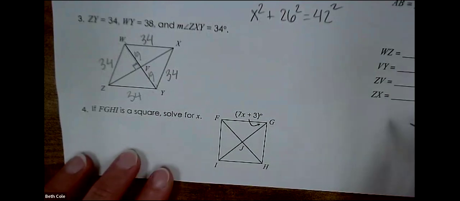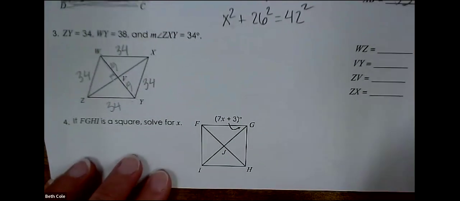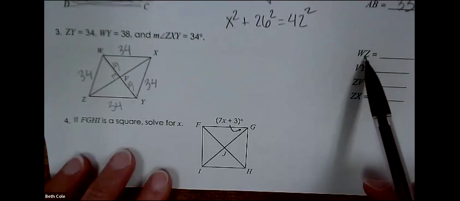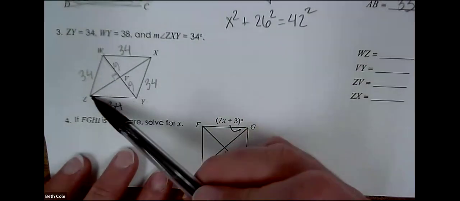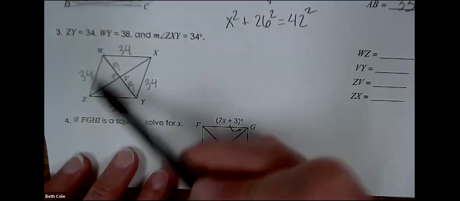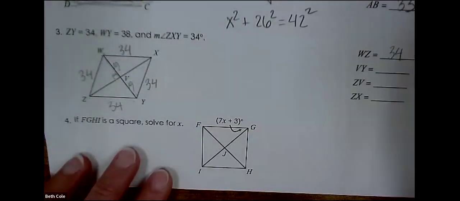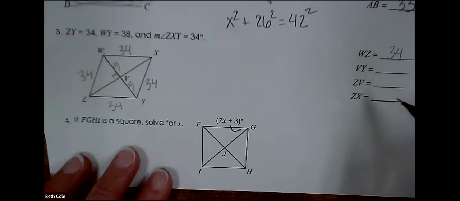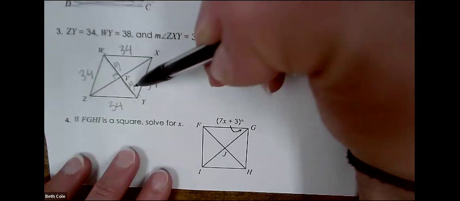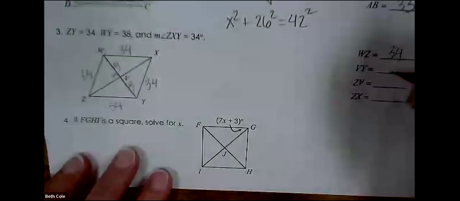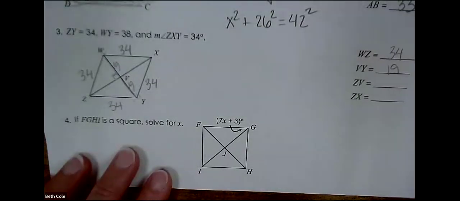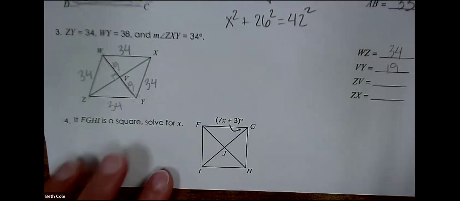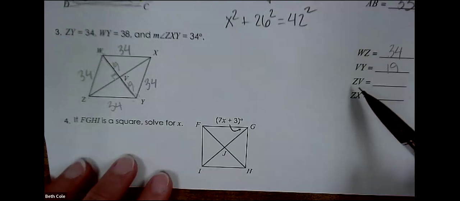All right, so let's do all the sides, and then I'll erase this, and we'll go back and get all the angles. All right, WZ. What do you think for WZ? 34. WZ is 34. All the sides are congruent. VY from here to here is 19. And again, that's why I say fill in the picture first, and then when you go to answer all the questions, you kind of have all the answers right there, right?